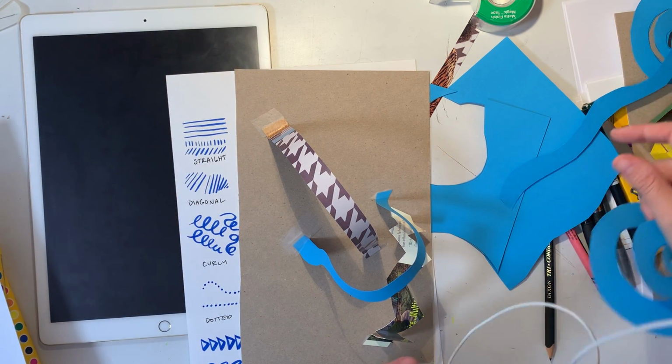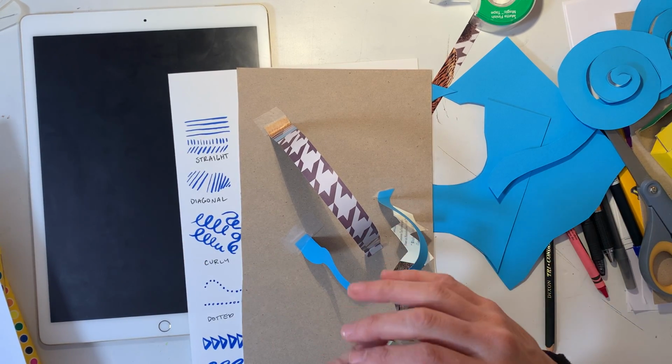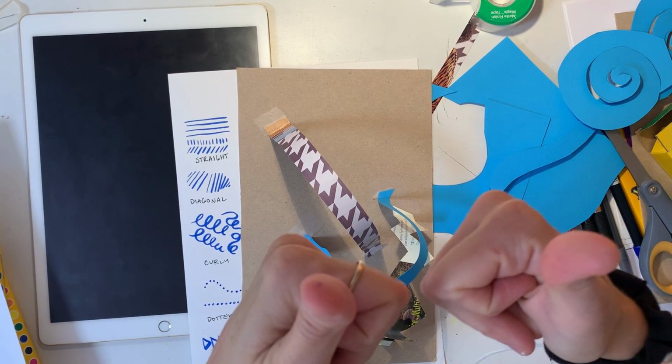And take a picture of it when you're done. Turn it in on Google Classroom and attach it. Add the photo as an attachment and have an awesome time. Have fun.